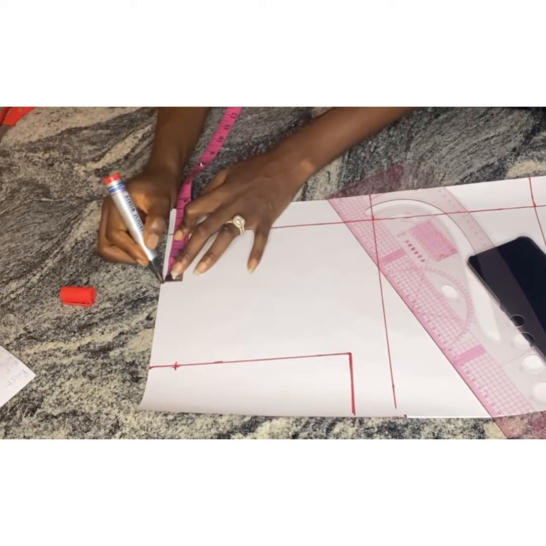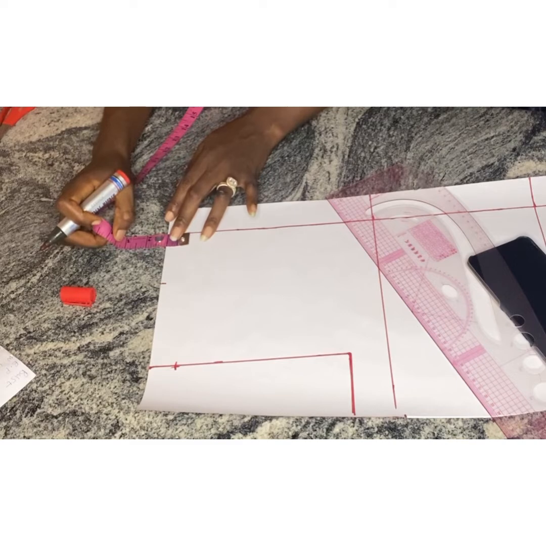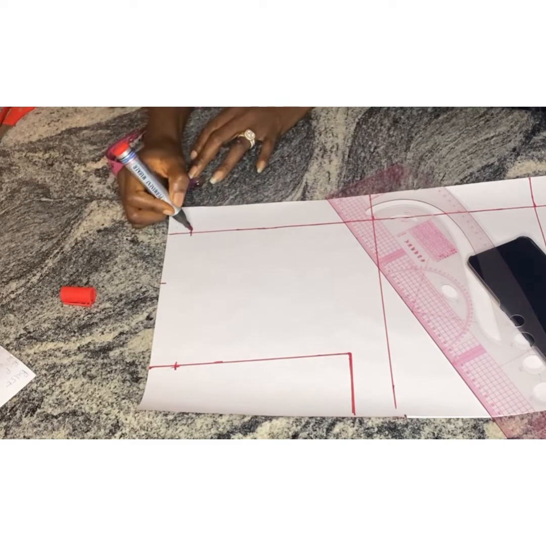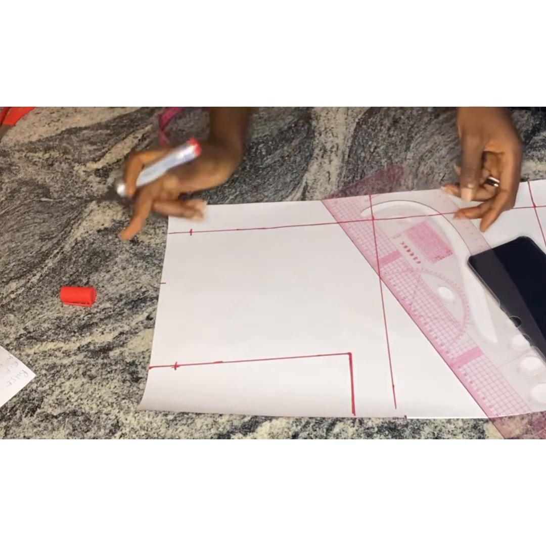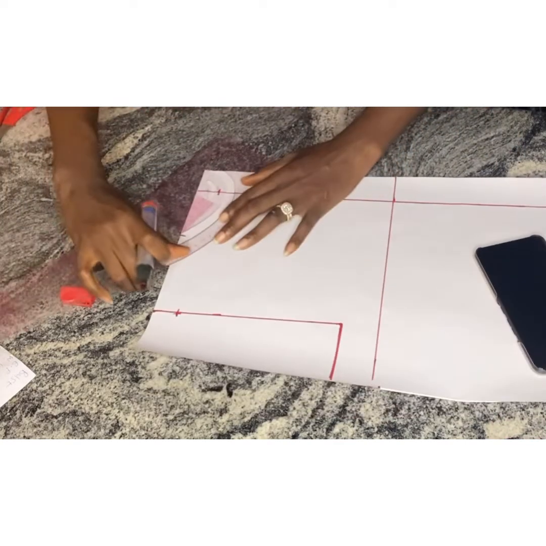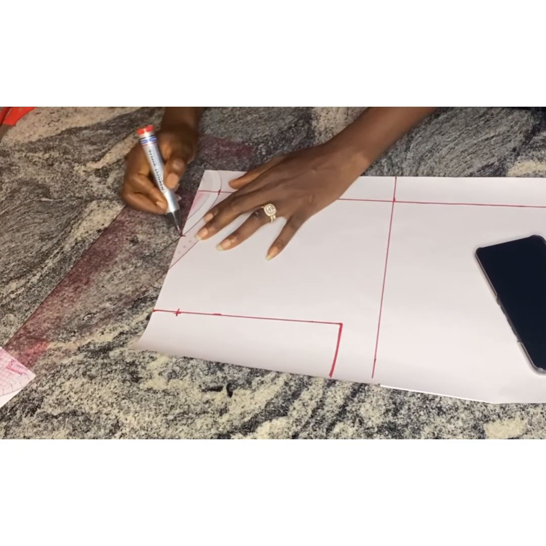So can you see I'm still using my 3 inches width? While for the depth, I'm using 1 inch. Yeah, I'm using 1 inch for the back. So I'll be drawing out my neckline.